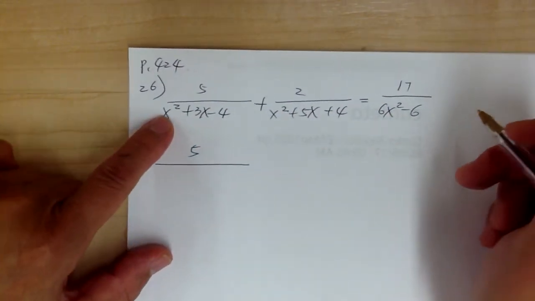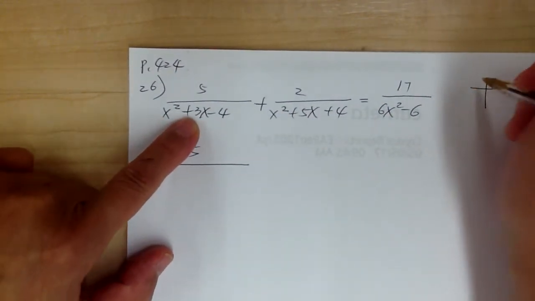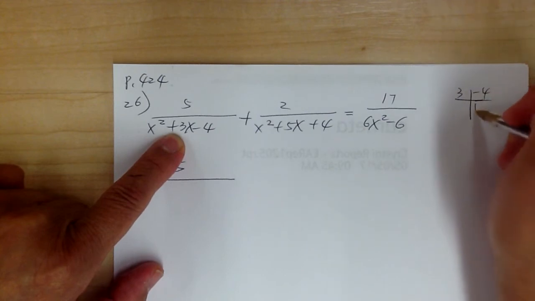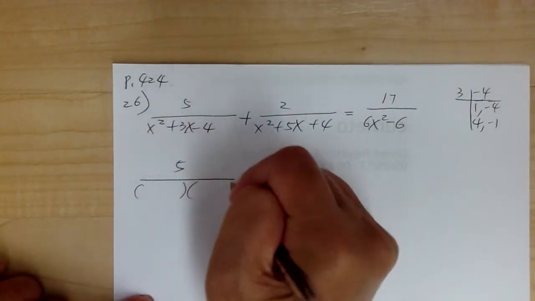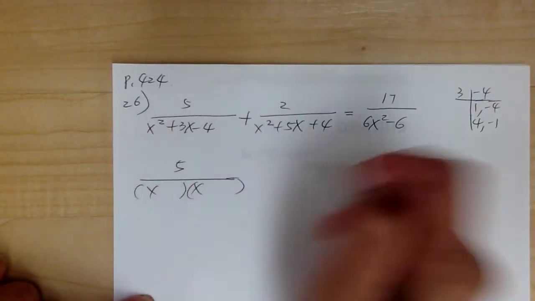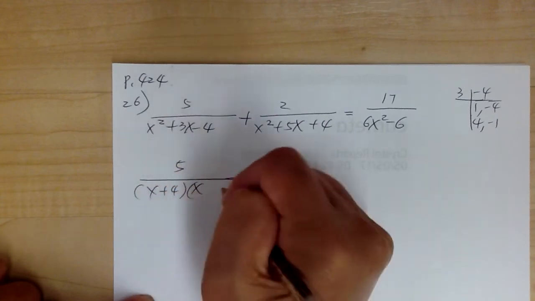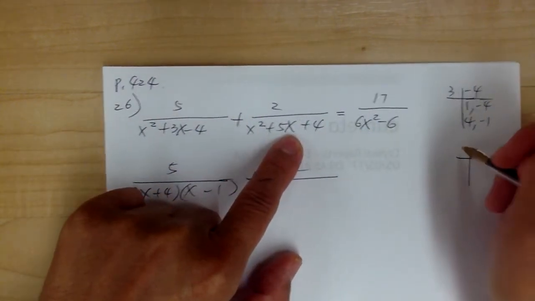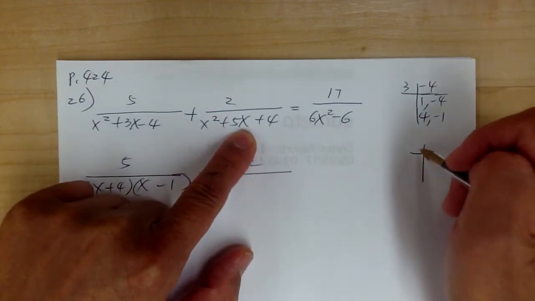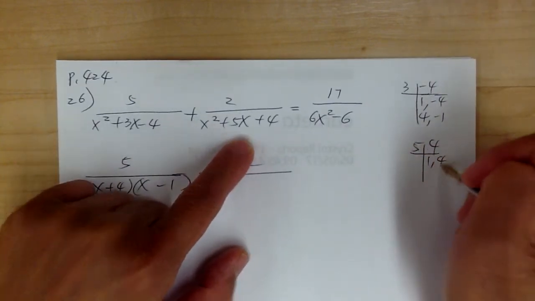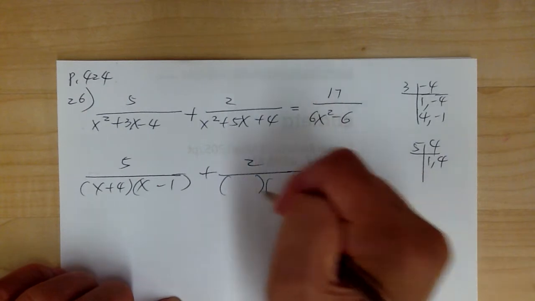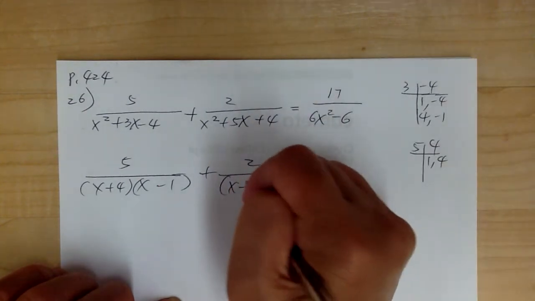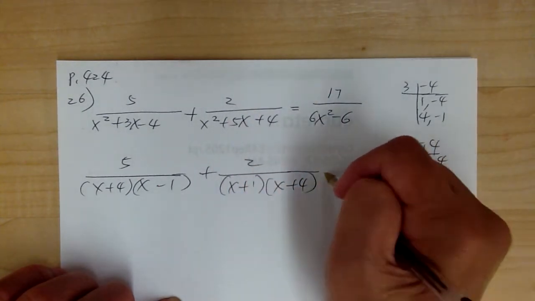So let's do our master product. So this would be 3, negative 4. So 1 comma negative 4, 4 comma negative 1. Okay, so I need to get plus 4 minus 1. So this one, the master product would be 5 and 4. So 1 comma 4. So it would be plus 1, plus 4.